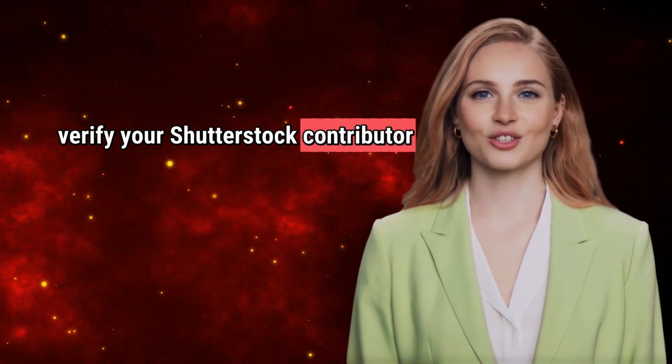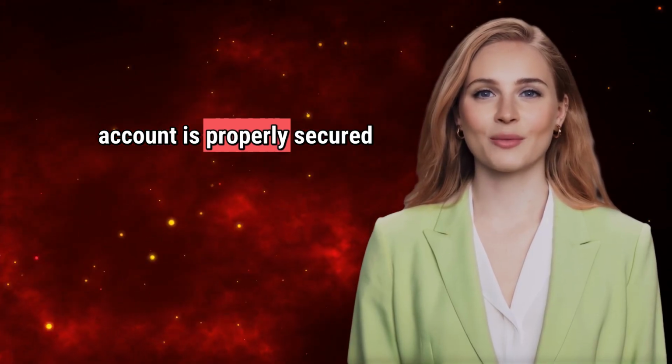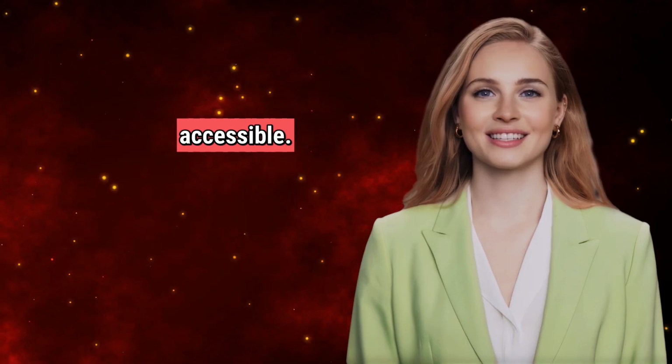Welcome to our channel. If you want to verify your Shutterstock contributor account, follow these step-by-step instructions to ensure your account is properly secured and all features are accessible.